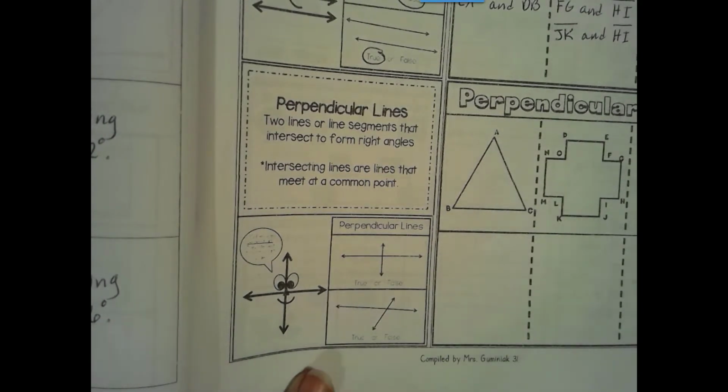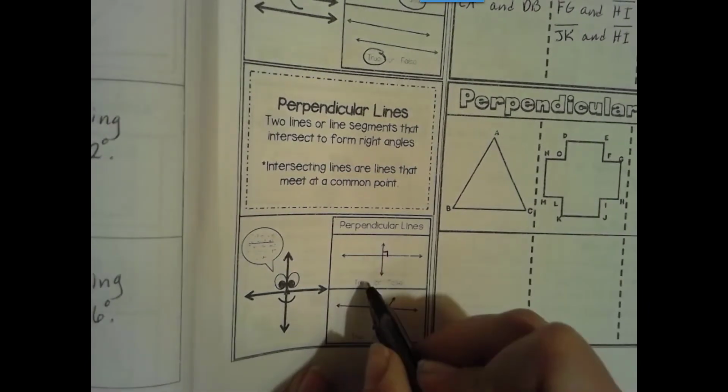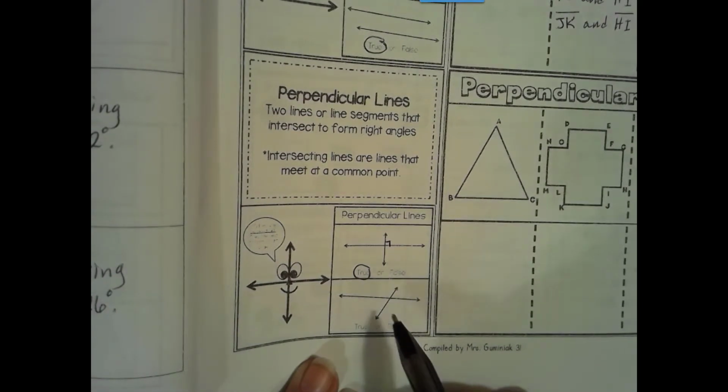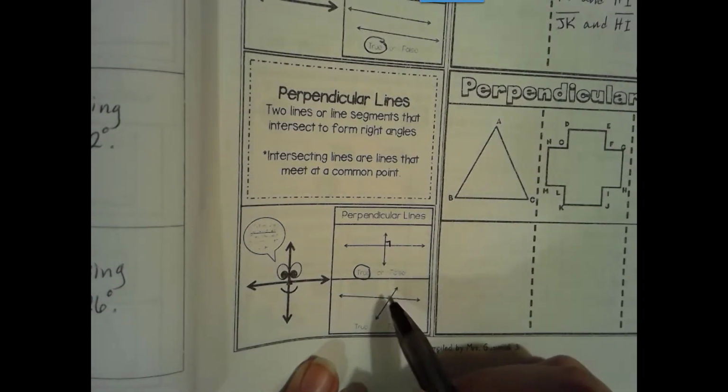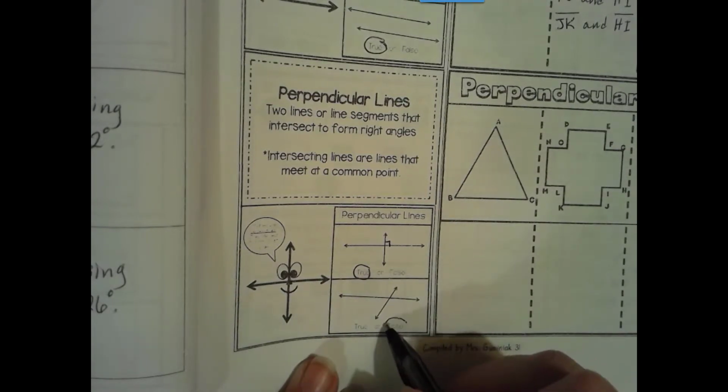Now, to be perpendicular, not only do they intersect, they make right angles. So here we have right angles. So this would be true. These are perpendicular. Here it intersects or crosses, but we have two acute angles and two obtuse angles. We have no right angles, so this one is false.